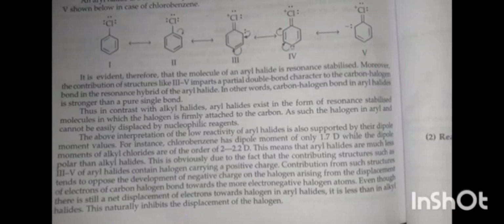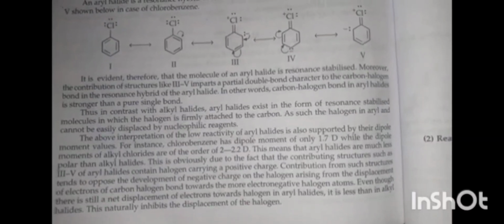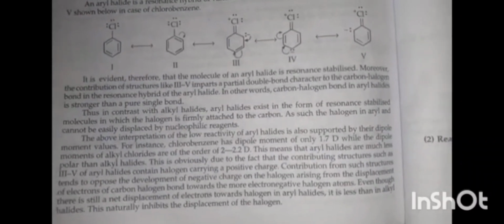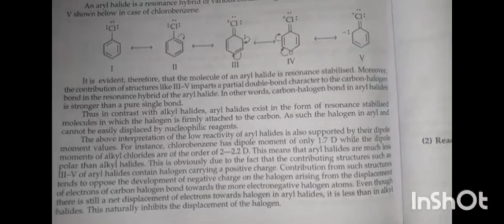Thus, in contrast with alkyl halides, aryl halide exists in the form of a resonance stabilized molecule in which the halogen is firmly attached to the carbon. As such, the halogen in aryl halide cannot be easily displaced by nucleophilic reagents.